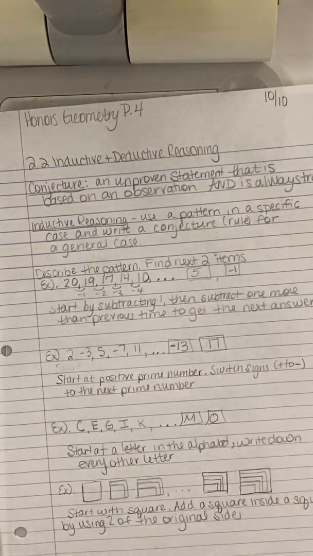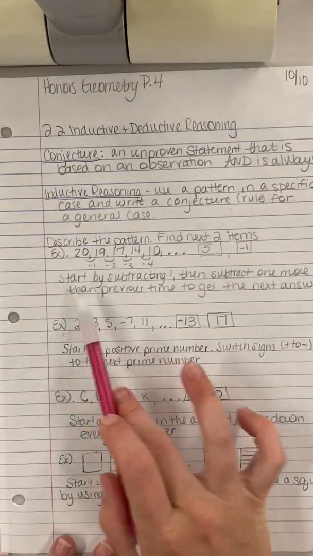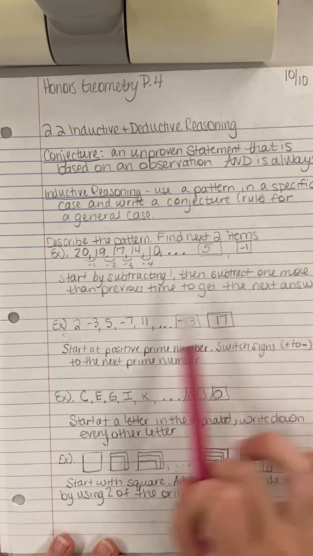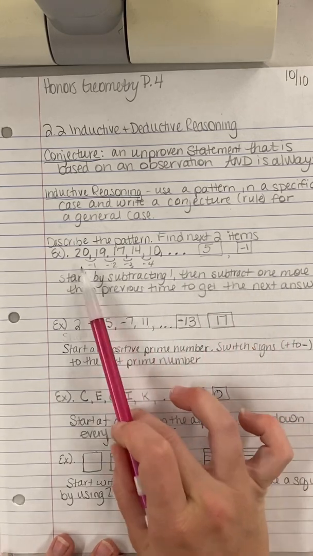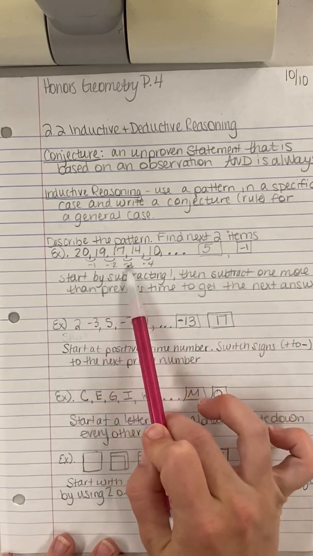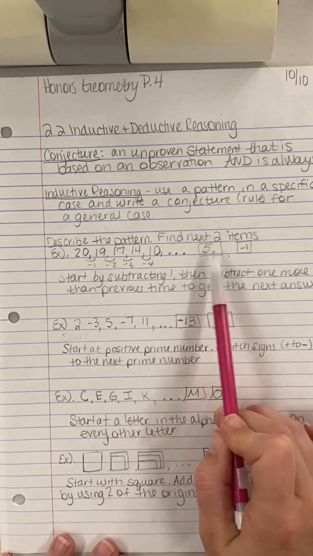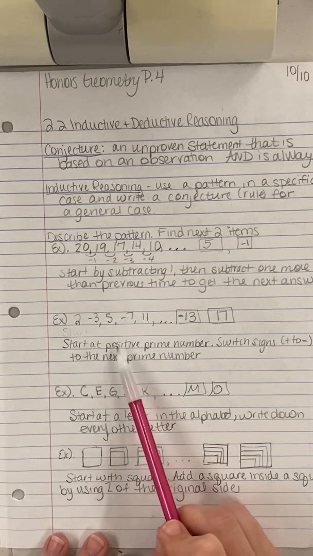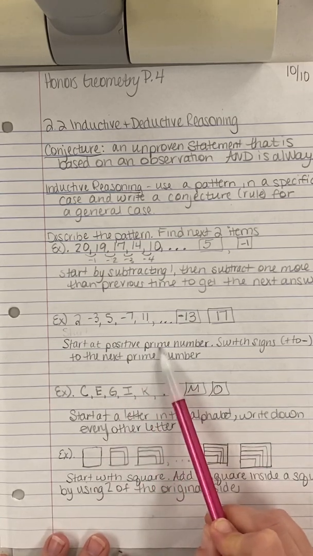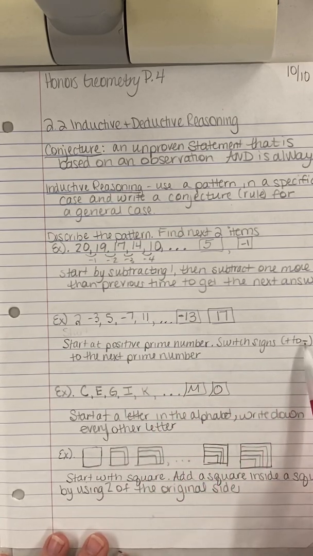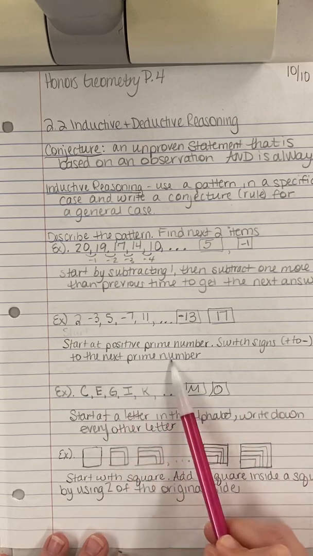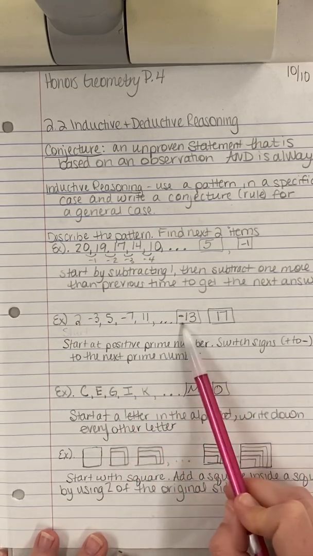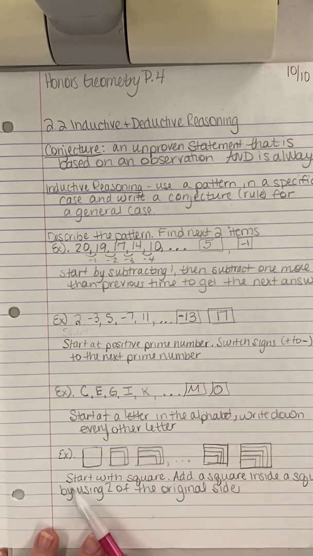Okay, so here's the key. Here we're going to start by subtracting 1, then subtract 1 more than the previous time to get the next answer. So subtract 1, subtract 2, subtract 3, subtract 4, subtract 5 to get 5, subtract 6 to get -1. The next one we're going to start with the positive prime numbers, switch the signs, so positive to negative, negative to positive, to the next prime number. So -13 and 17 are my answers.